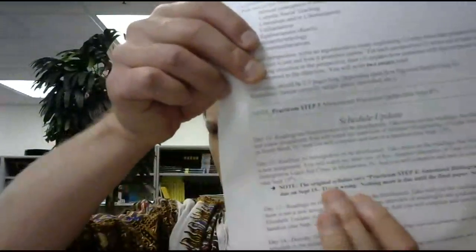Note, see this note right here, this bold note? The original syllabus says practicum step 4, annotated bibliography, is due on September 15. This is wrong! It's a mistake. I left that there by accident from an earlier version of the syllabus, so just ignore that. After you turn in, well, you already turned in step 3. Did you? No. After you turn in step 3, there's nothing more due until the final paper. Sorry.